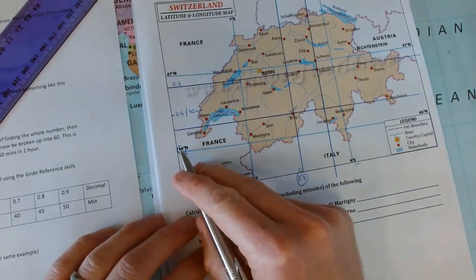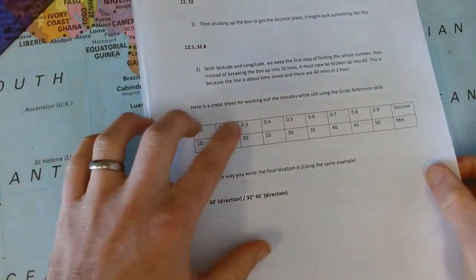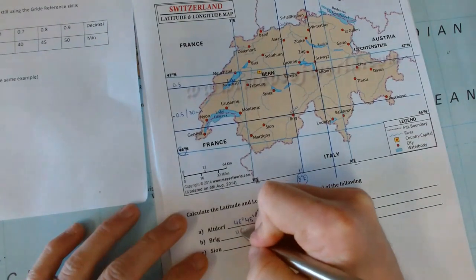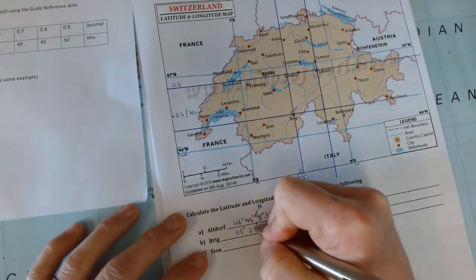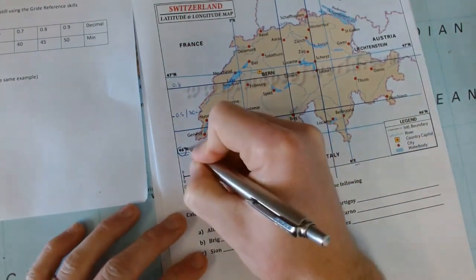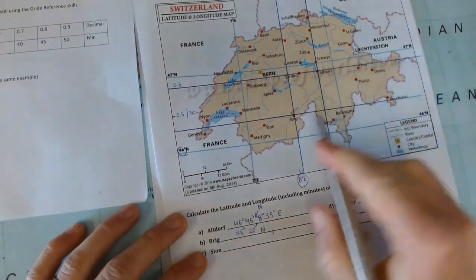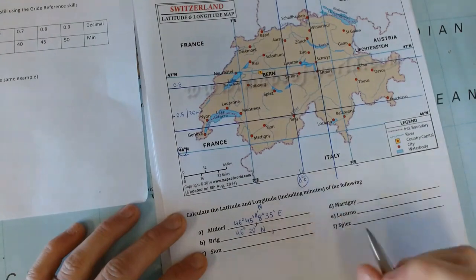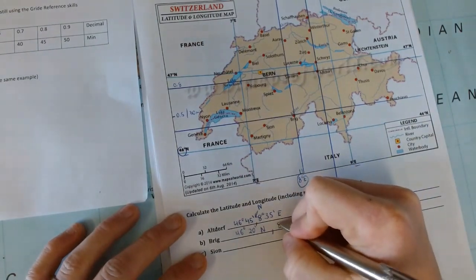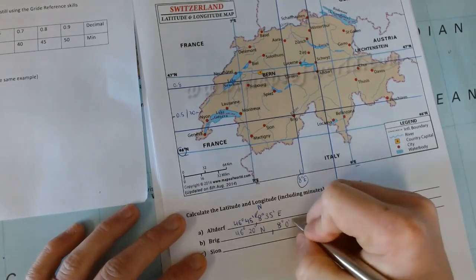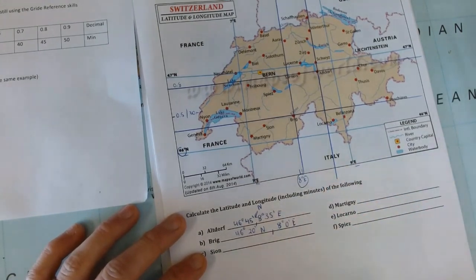So looking at my cheat sheet, 3 is 20 minutes. 46 degrees, 20 minutes, and it's north. Dash, come down here for Brig. It's bang on the 8. So I would go 8 degrees, 0 minutes, and east.